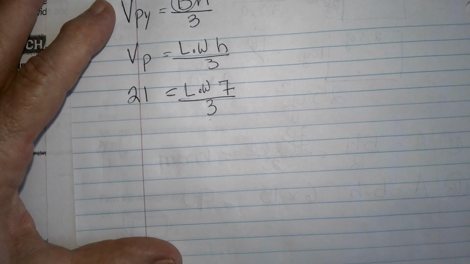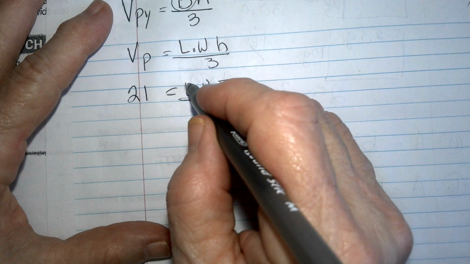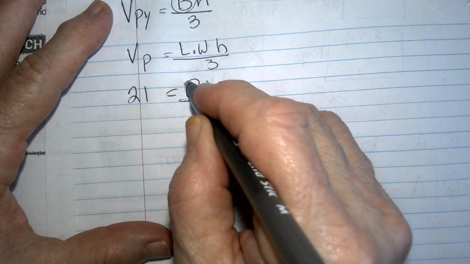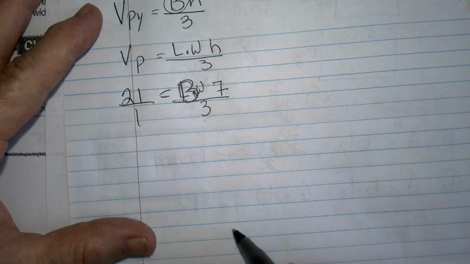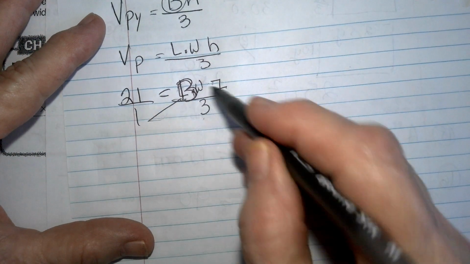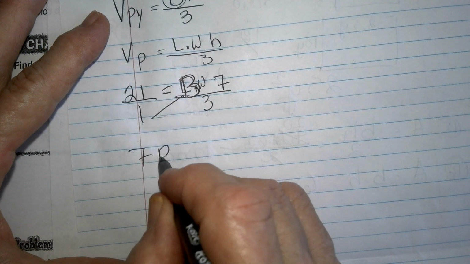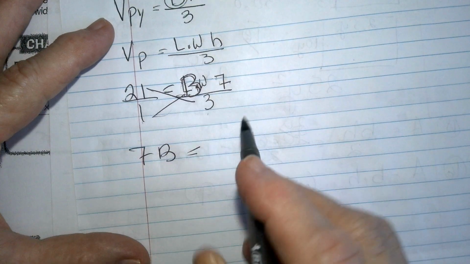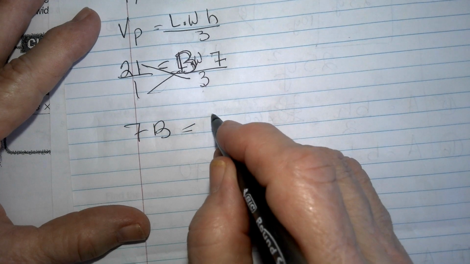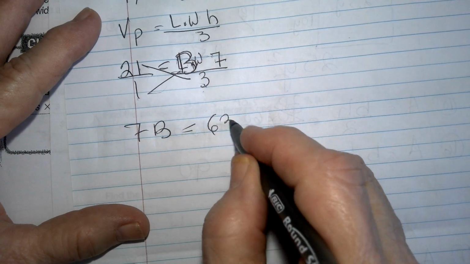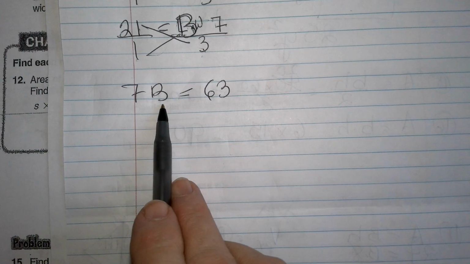All right, well, I'm not going to do it that way. I'm going to put it back to base. So this is our base area. And then I'm going to just cross multiply. 7b times 1 is 7b. On this side, 3 times 21 is 63. How can I find out what that full base area is?